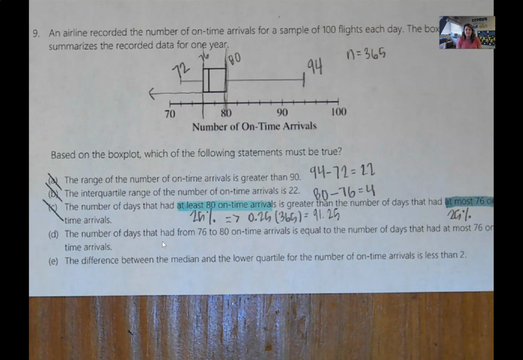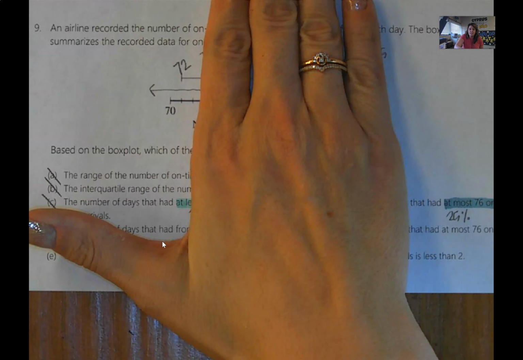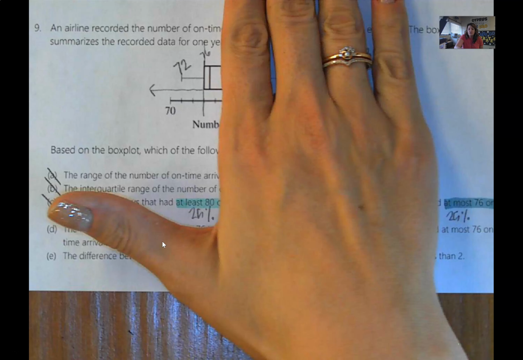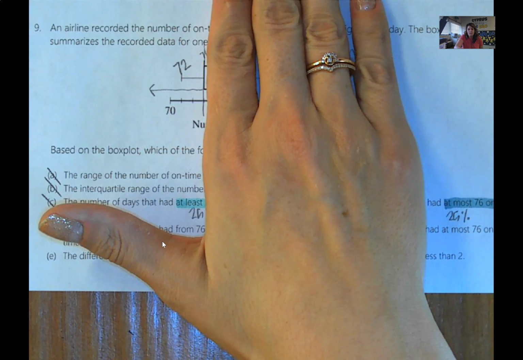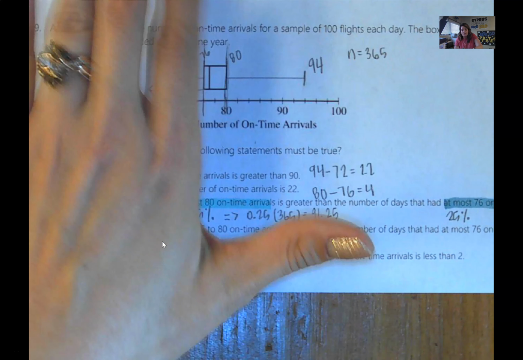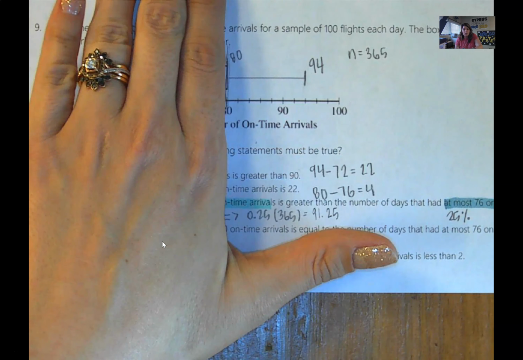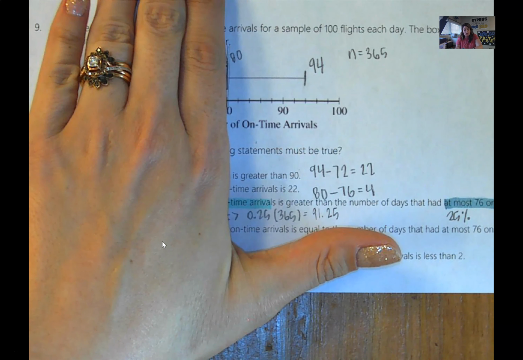The number of days that had at least 80 is exactly the same as the number of days that had at most 76. The reason why is because 76 is quartile 1. There's 25% of the data to the left, and 80 is quartile 3, so there's 25% of the data to the right.